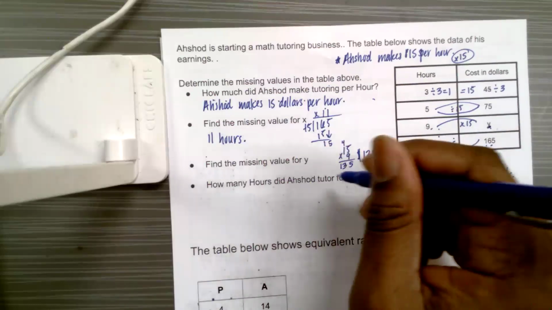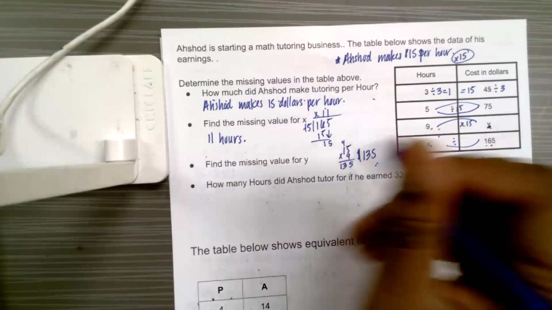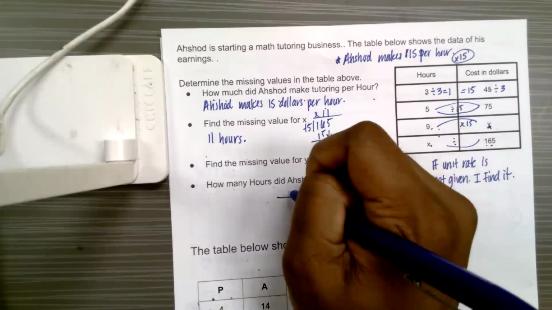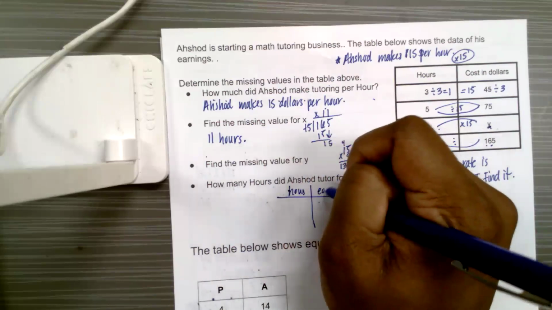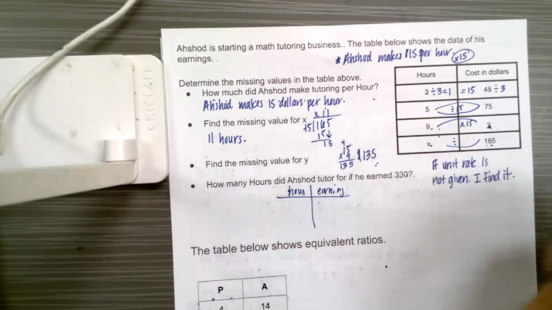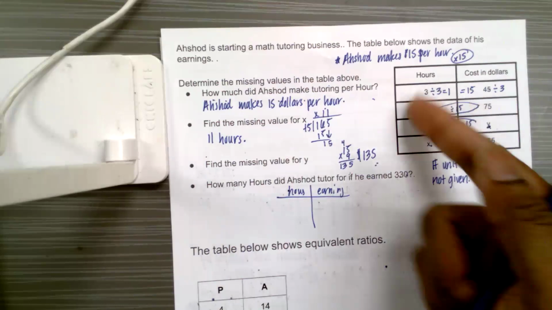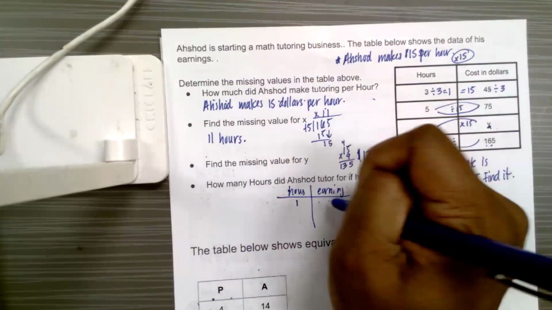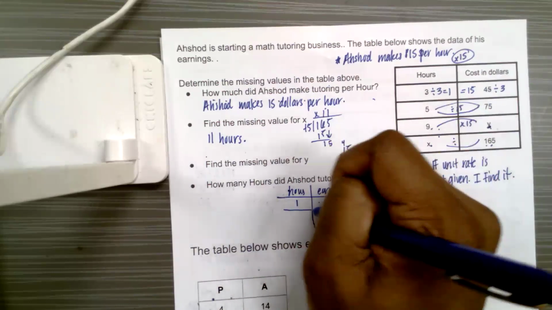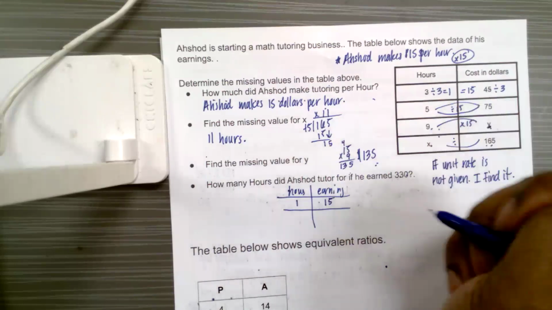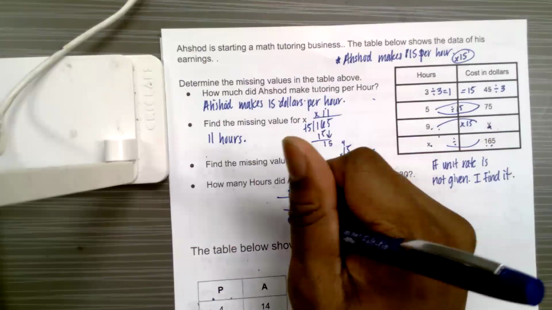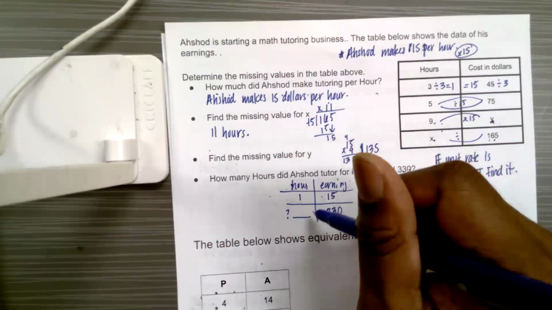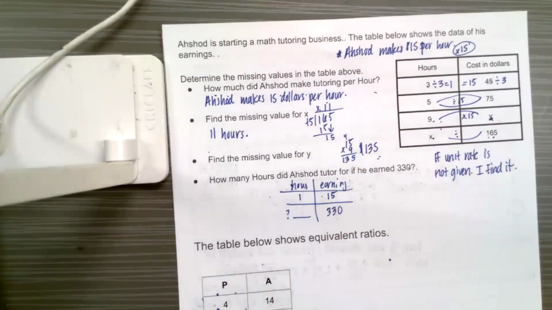How many hours did Asha tutor if he earned 330? So you could create a table. You know, it's hours and earnings. And put what you know, right? You know the unit rate and you know some other information from the table. You know that in 1 hour he earned $15 and he's going to 330. So you're figuring out how many hours did he work for if he made $330?